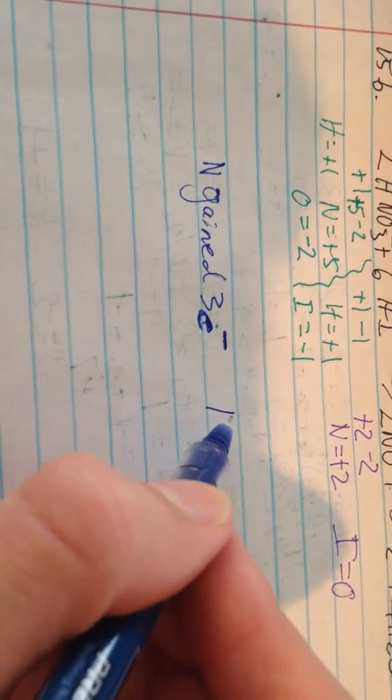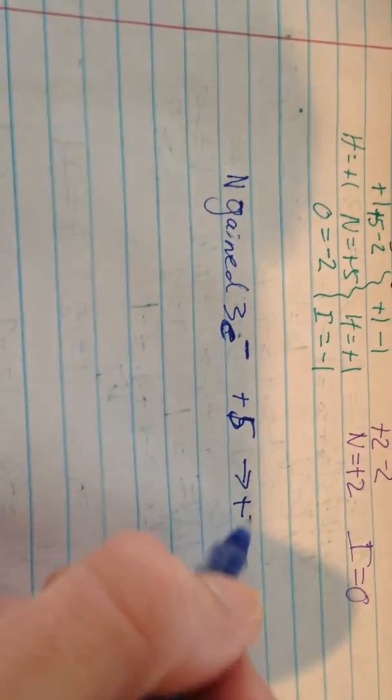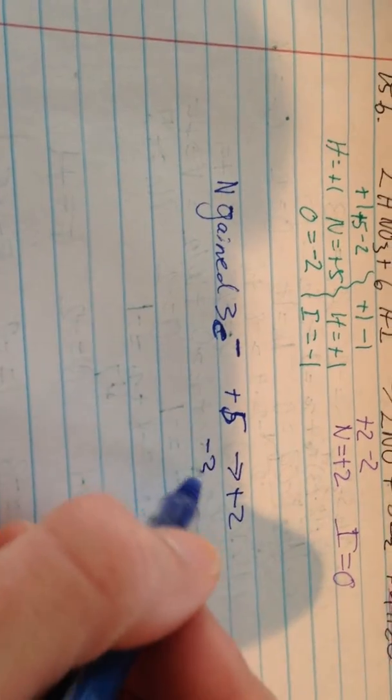Because it went from +5 to +2, and so you'd have to subtract 3. So if it gained electrons, then we know with the whole OIL RIG thing, reduction is gain. That means that N, nitrogen, reduced.